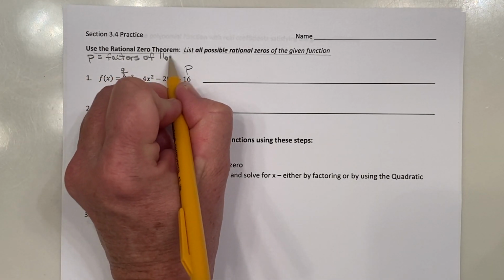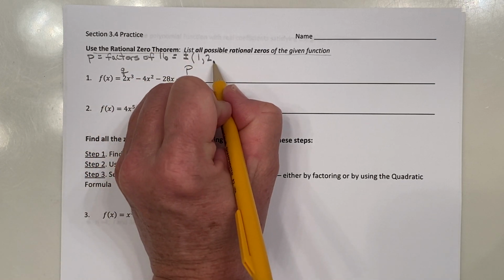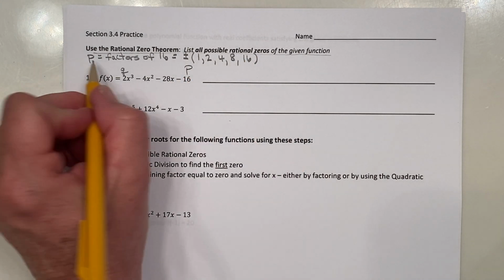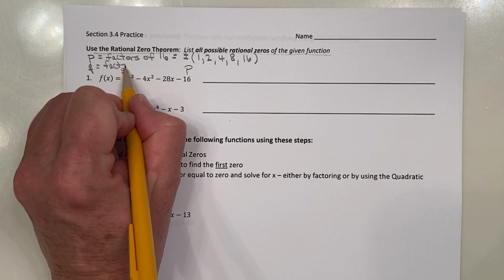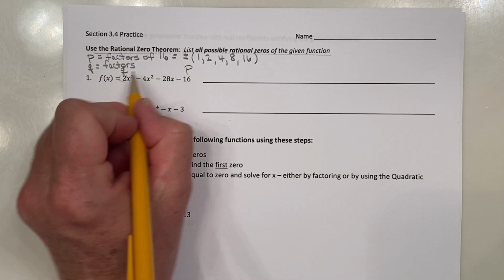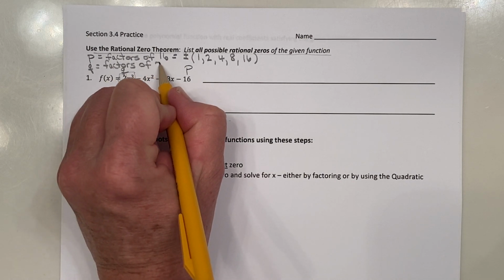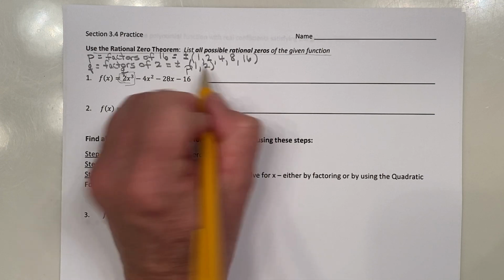Factors of 16. So positive, negative, 1 goes in, 2 goes in, 4 goes in, 8 goes in, and 16 goes into 16. Factors of q. Factors of the lead coefficient, that comes from the lead term. Factors of 2. Positive, negative, 1 and 2.